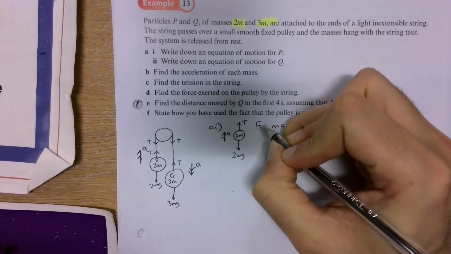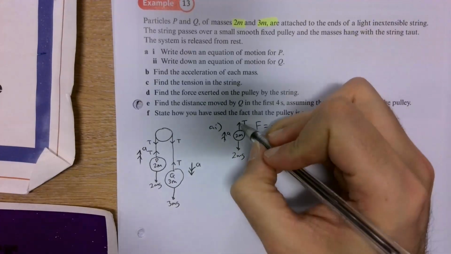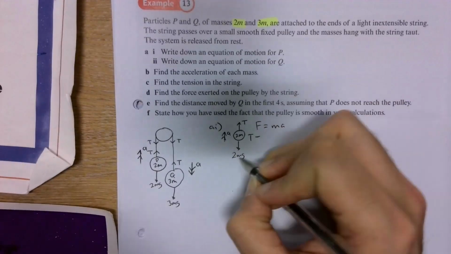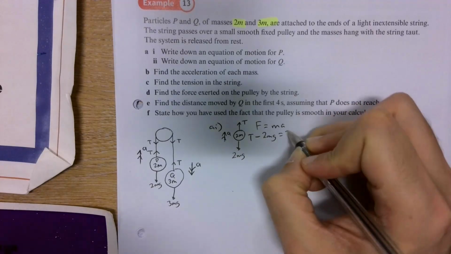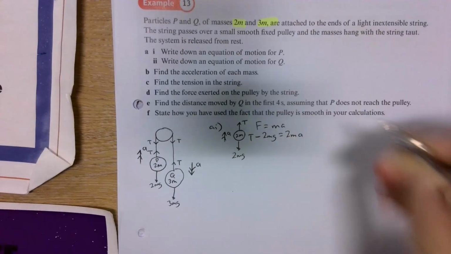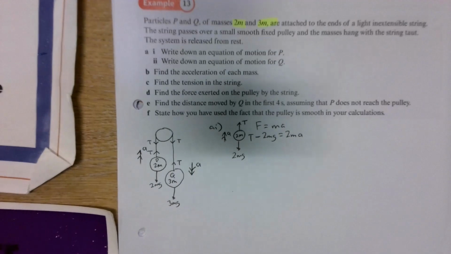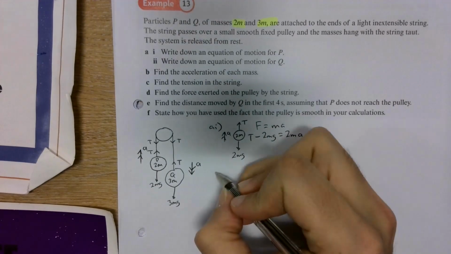So in terms of the forces, what's pulling it in the direction of motion? Tension is. What's opposing motion? 2mg, the weight, and that will equal the mass, which is 2m, times the acceleration, which is a. Okay, right.